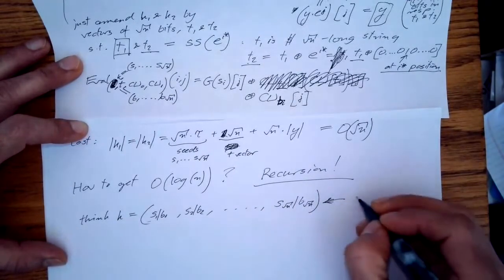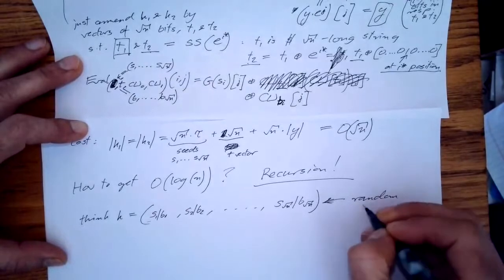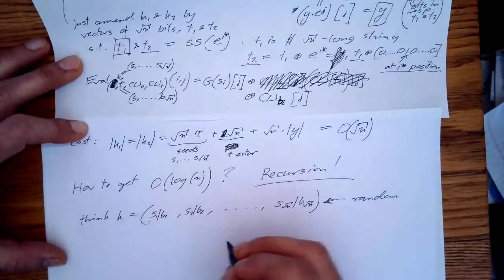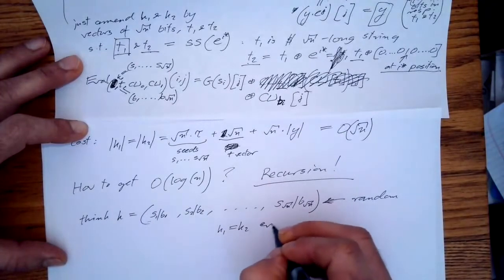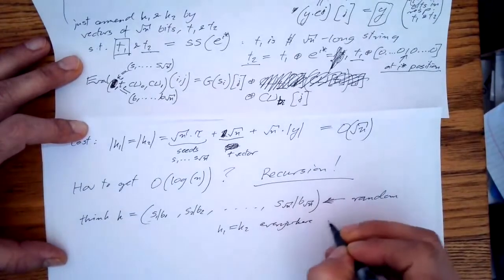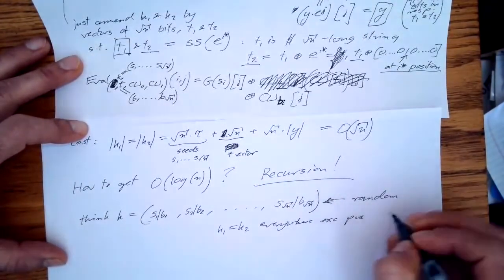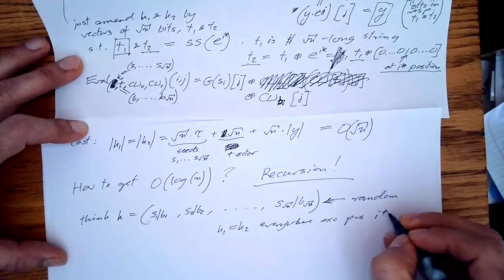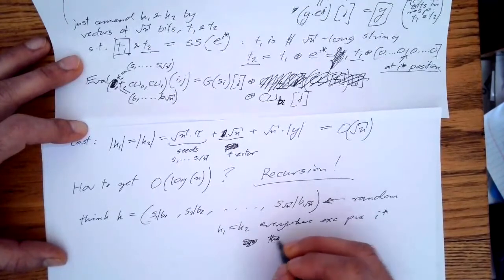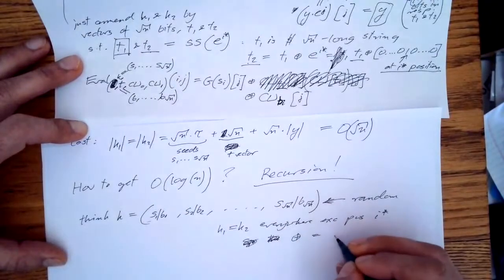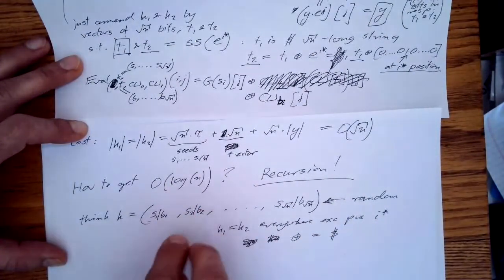So this is random, and x1 and x2 are the same, except at position I star, where the XOR is some random value, because in fact you don't care what it is.